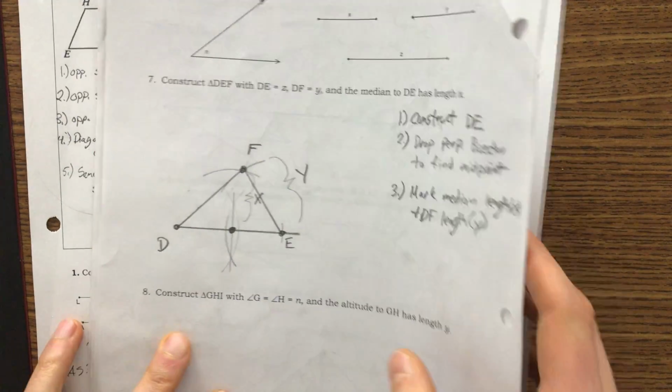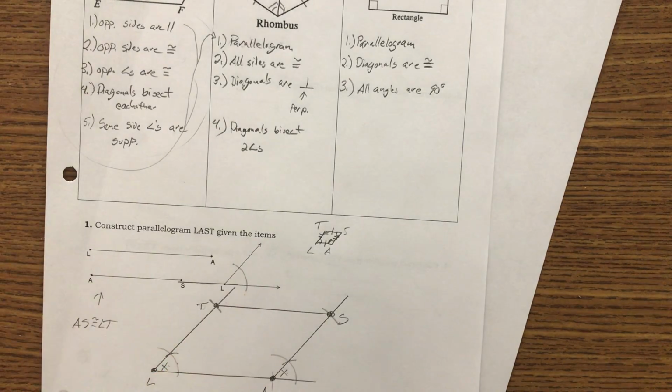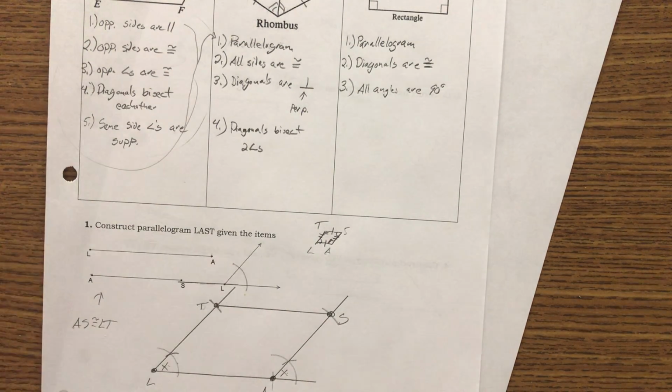The second thing I want everyone to see, because I collected some homeworks and I'm going to collect yours today, is the biggest mistake I saw from last night's homework: people completely forgot how to bisect a line. Completely forgot. And they didn't look it up, and so they kind of just suffered with it.